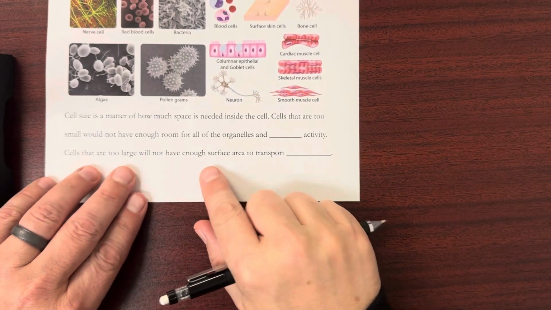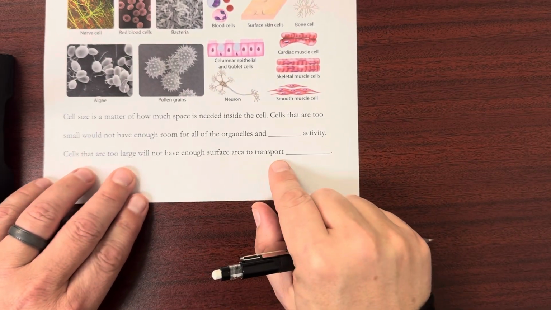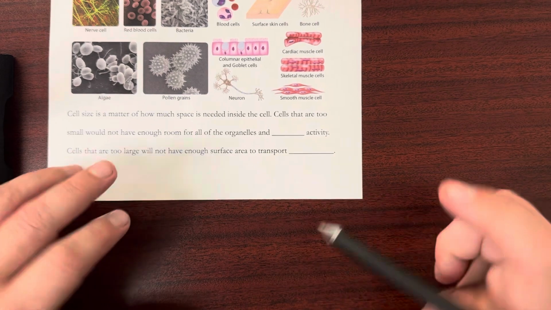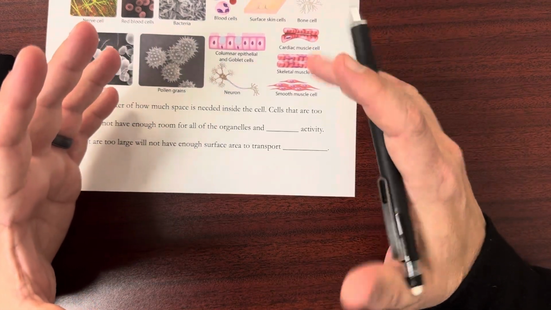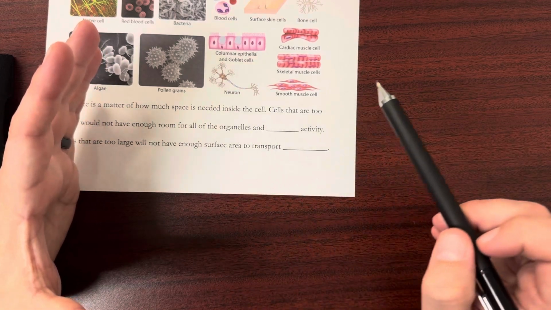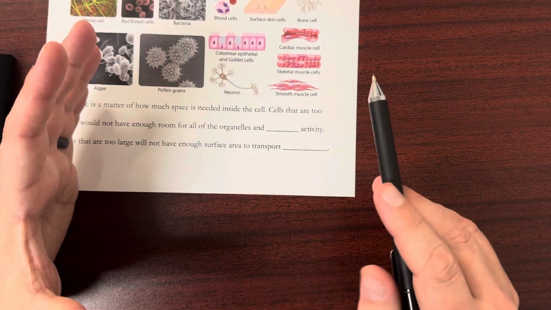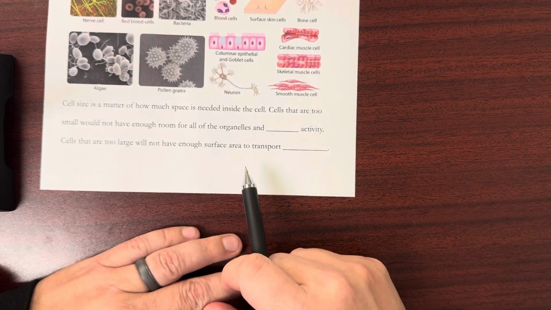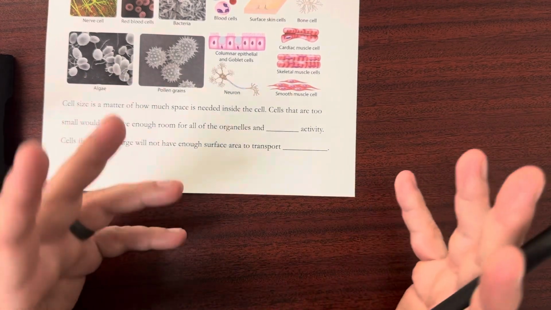Cells that are too large will not have enough surface area to transport chemicals. So if it's a really big cell, the chemicals that are made inside of the cell may not be able to even be transported across the cell. So at that point, a cell is not viable. It's too big. It won't be able to do its function.